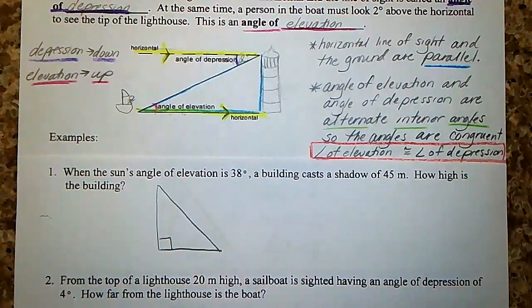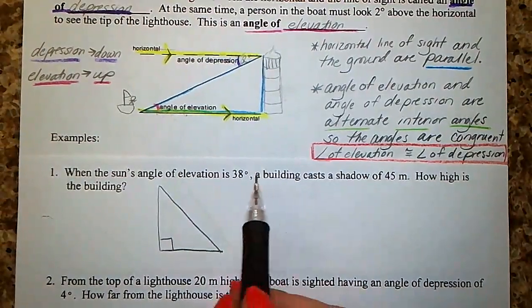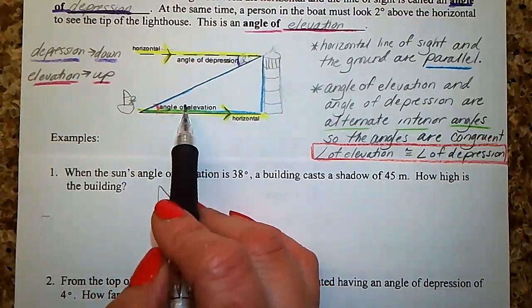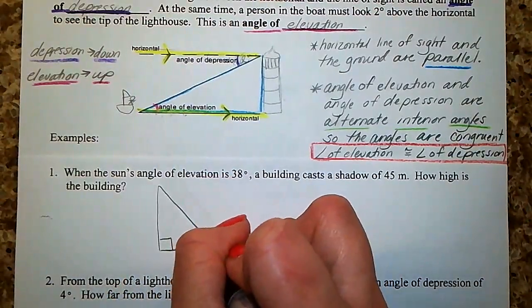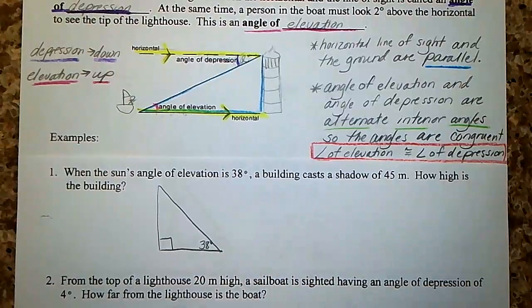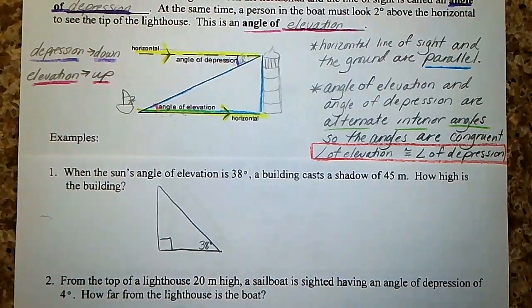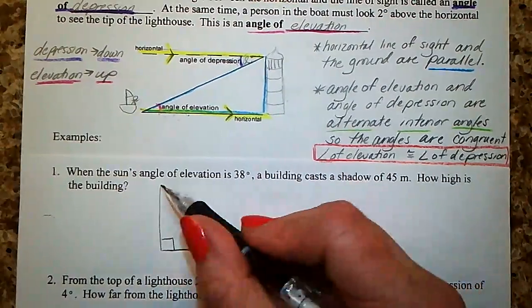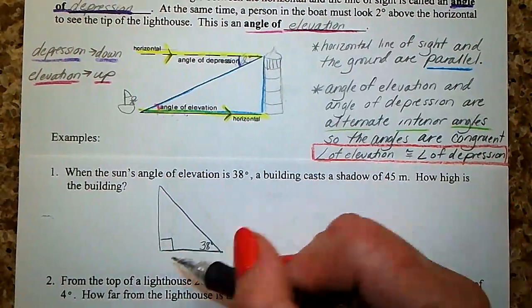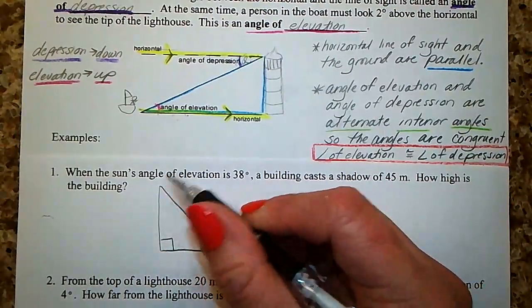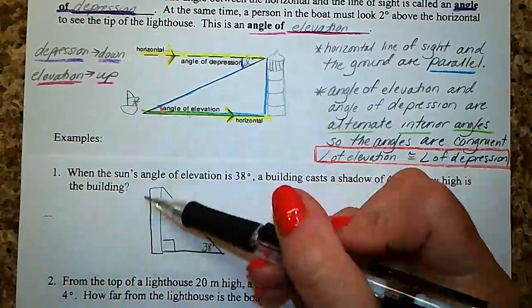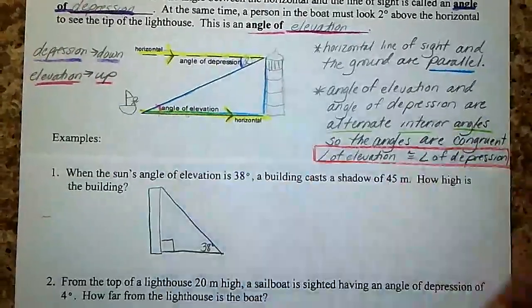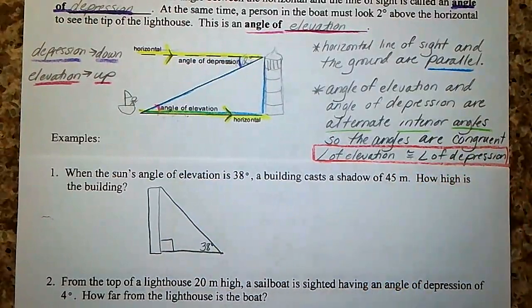Now, the problem talks about the sun's angle of elevation being 38 degrees. As I mentioned, the angle of elevation is always inside at the bottom of your right triangle, so we're going to put that angle down there. It says a building casts a shadow. Now, of these three sides of my triangle, where would the building be? Well, it's not going to be laying down on the ground, and it's not going to be slanted. It's going to be this right here. That is going to be our building, the height, standing straight up. The building casts a shadow of 45 meters.